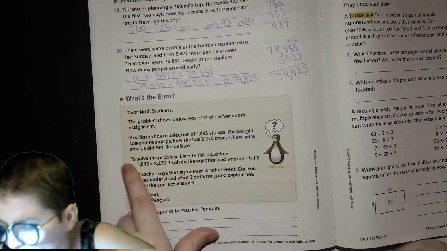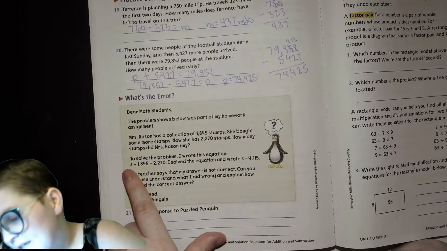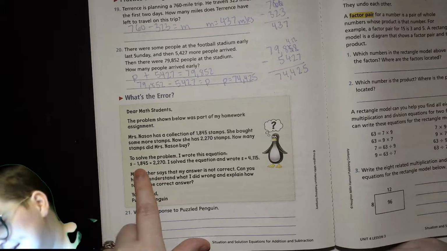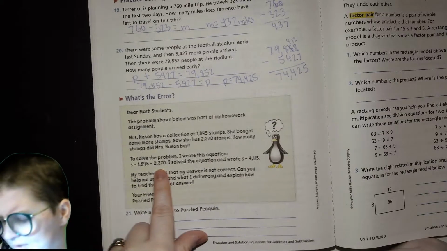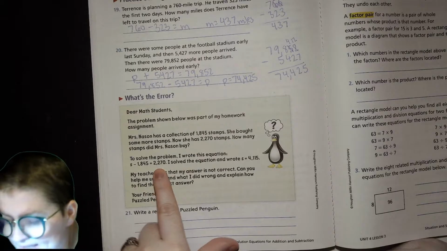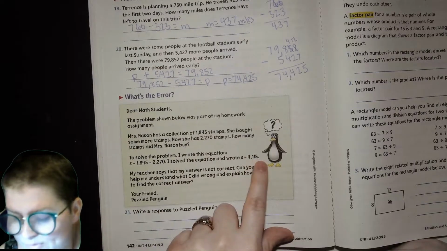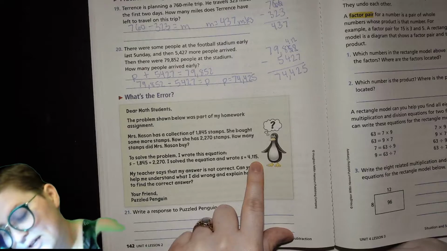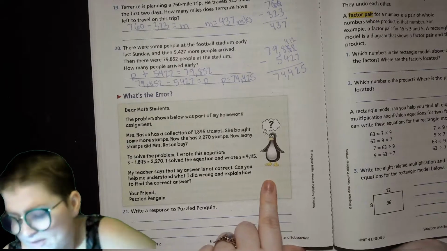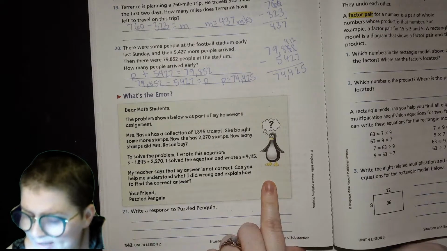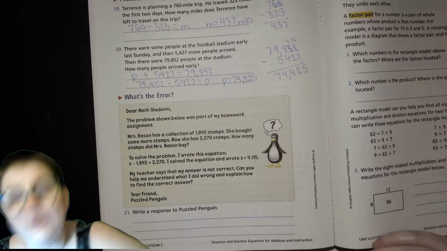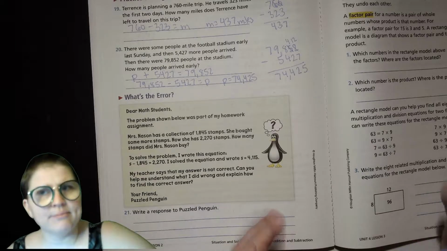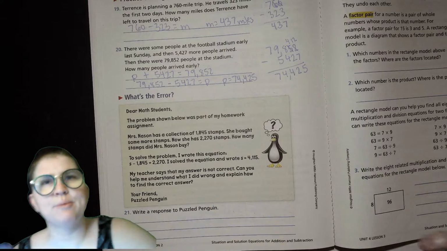To solve the problem, I wrote this equation. S minus 1,845 equals 2,270. I solved the equation and wrote that S equals 4,115. My teacher says my answer is not correct. Can you help me understand what I did wrong and explain how to find the correct answer? Your friend, Puzzle Penguin. Think about it. Pause and try to see if you can help this penguin out.